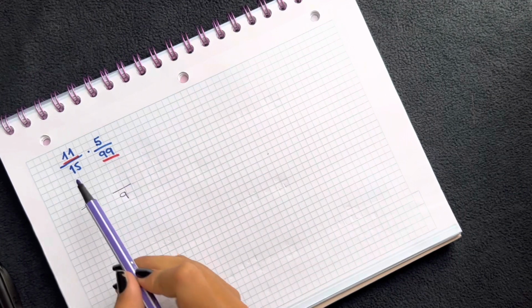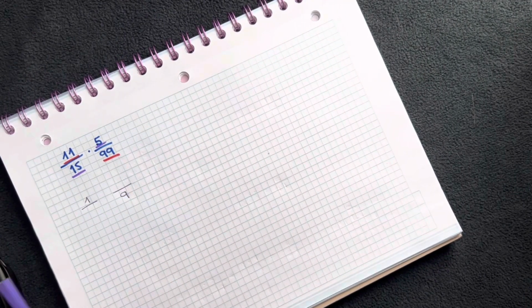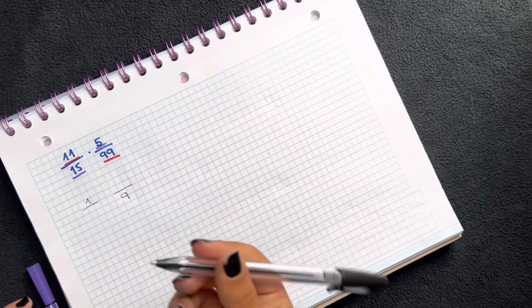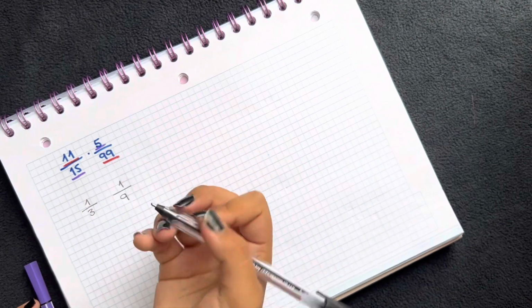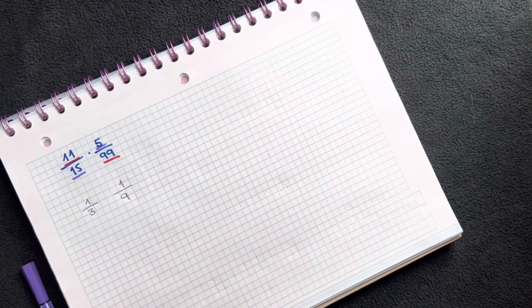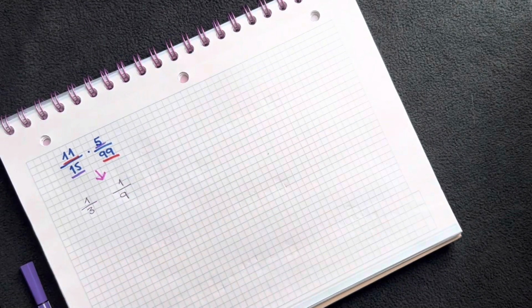These other two numbers, 15 and 5, can be simplified with the number 5, which will be 3 here and 1 here. So our multiplication has passed from this to this.